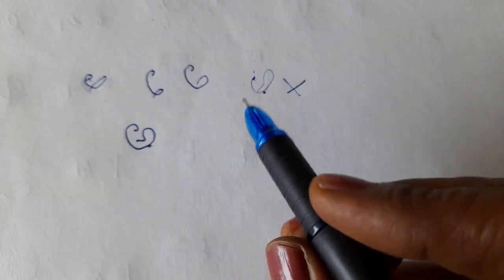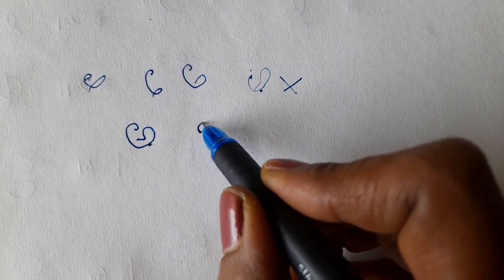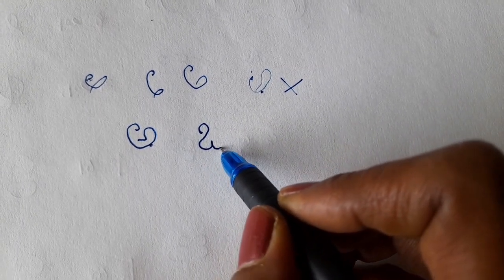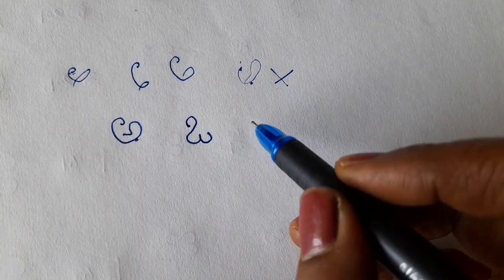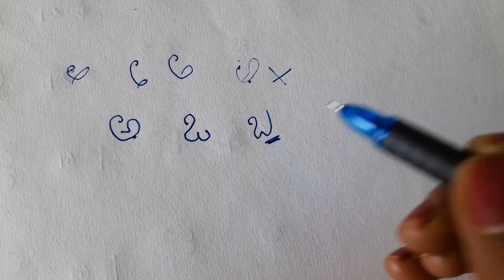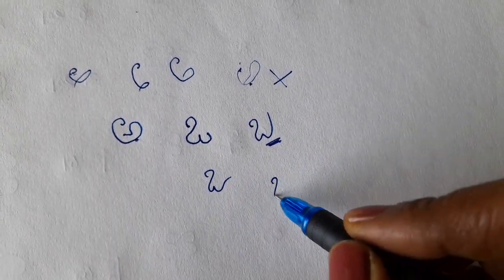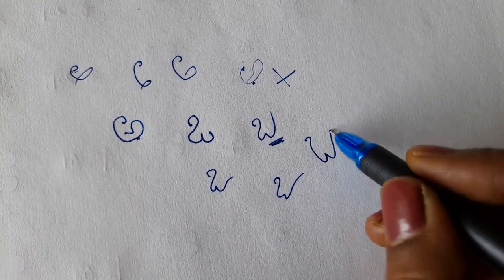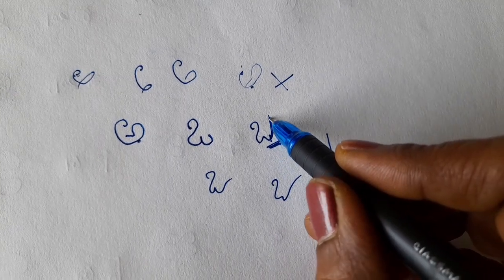Next mistake what they do is O. Now O, this is small o, that is rasva swara, O. Children write it this way. Now this becomes a different letter, ba. They write in a different manner. They bring this line up.